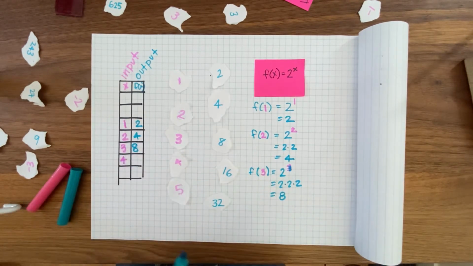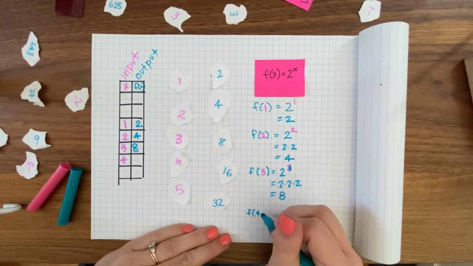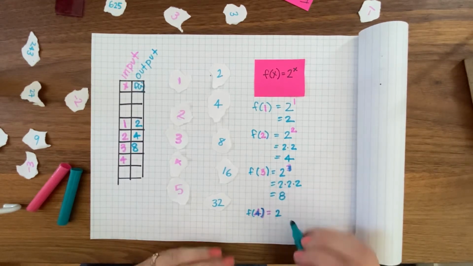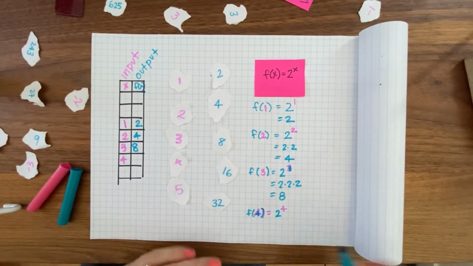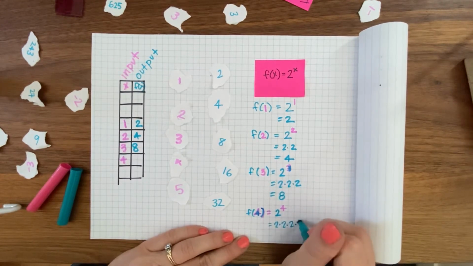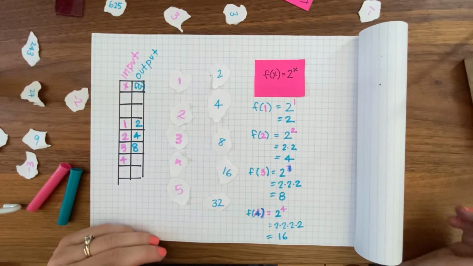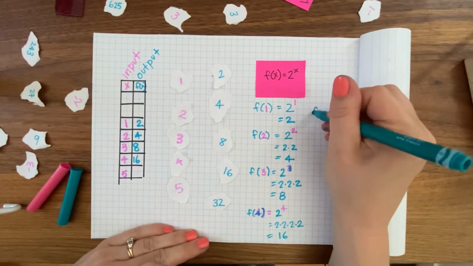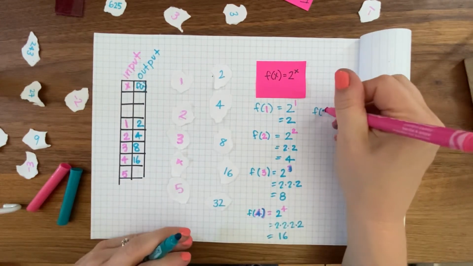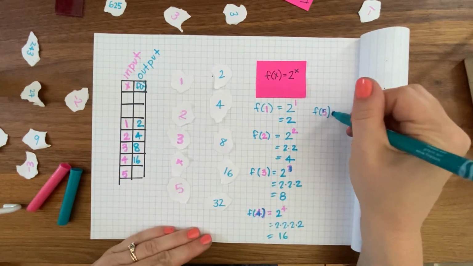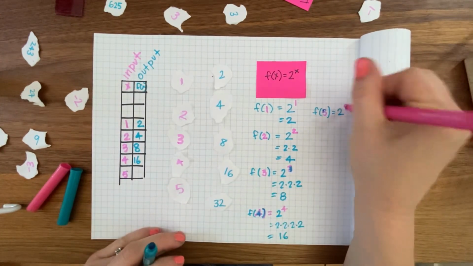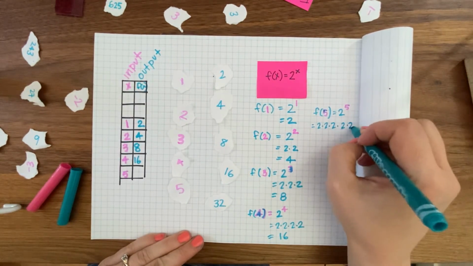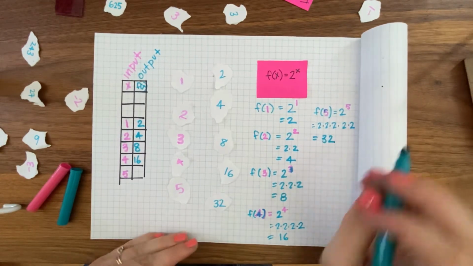When we plug in 4, f of 4, now I'm mixing up my colors, is 2 to the fourth power, also known as 2 times 2 times 2 times 2, or 16. And finally, when I plug in 5, f of 5 is 2 to the fifth power, or 2 times 2 times 2 times 2 times 2, also known as 32.